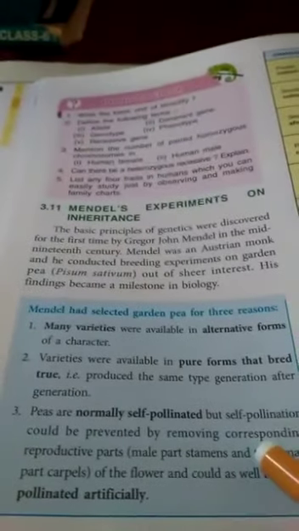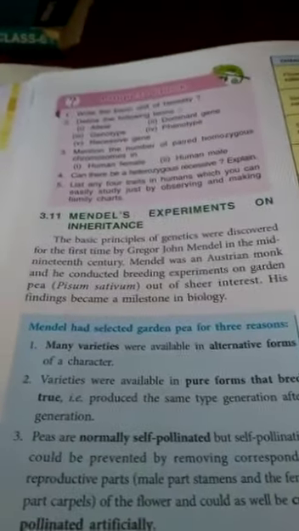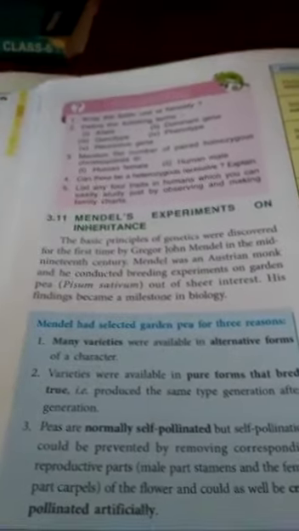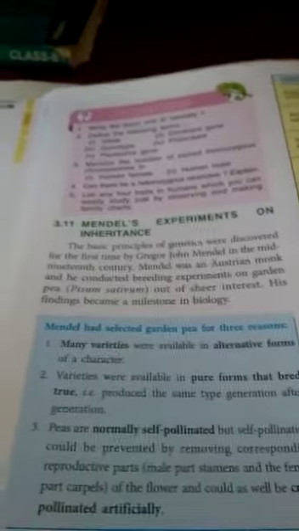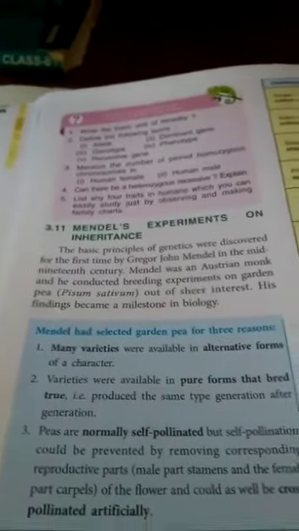And third, the pea plant is normally a self-pollinated flower, but cross-pollination can be carried out easily in the pea plant for the experiments. So due to these three reasons, Mendel selected the pea plant.